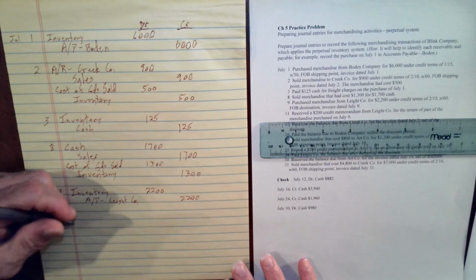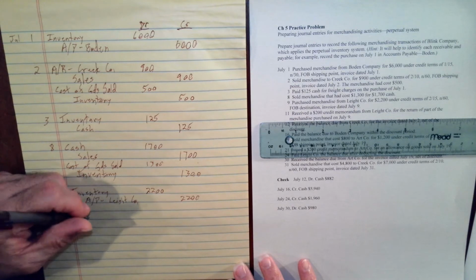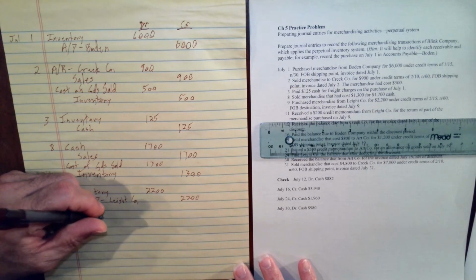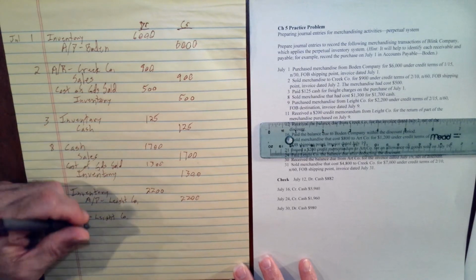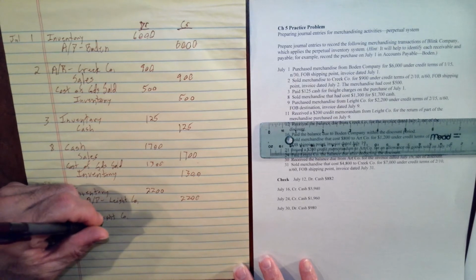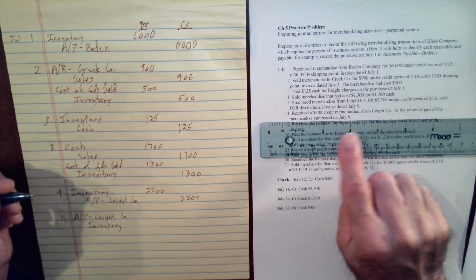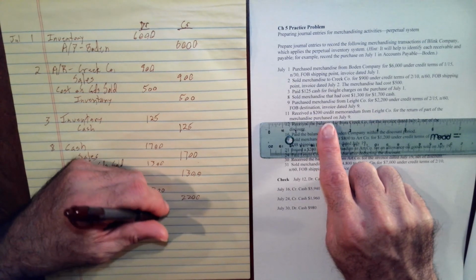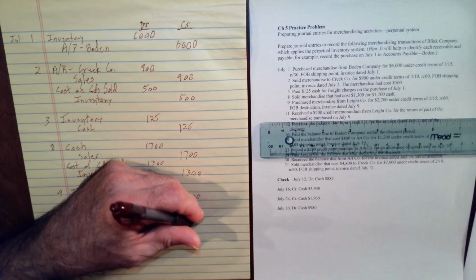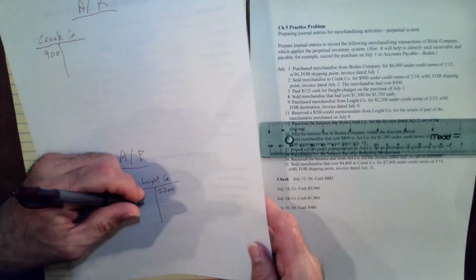So I'm going to debit accounts payable for Light Company, and credit inventory because they brought inventory back for $200. And I need to update Light's account here, so it's a debit of $200 here.